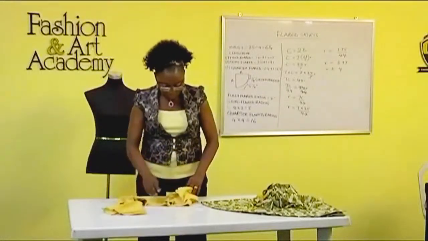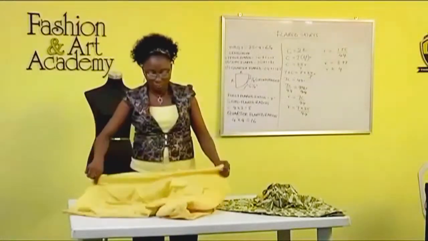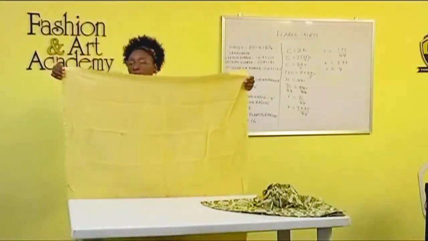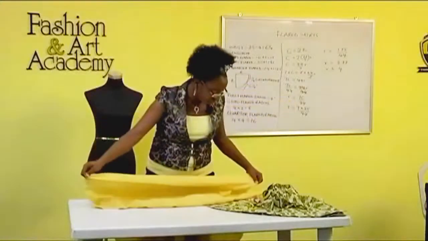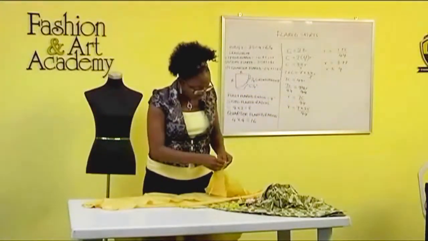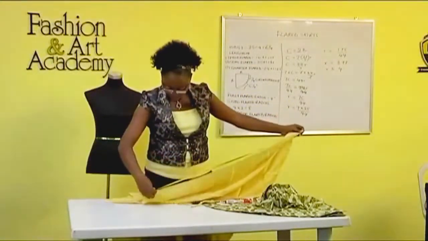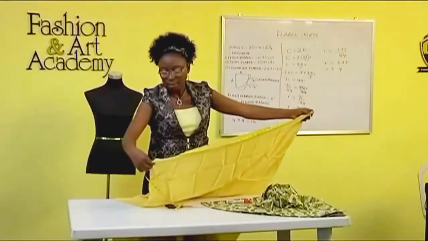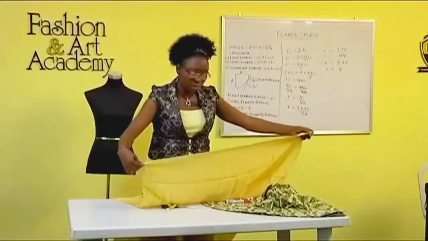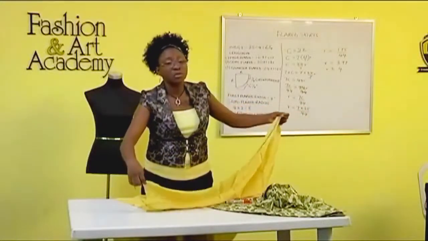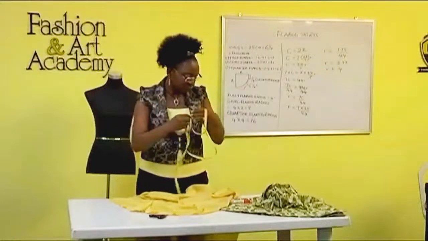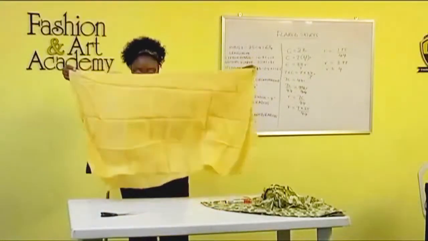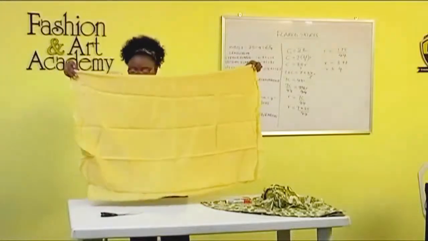So I'll just take this and fold it into 4. Let me see if I have enough length there. This is a little less, but since we're still going to subtract, it doesn't really matter. So we'll just take that and fold it into 4.